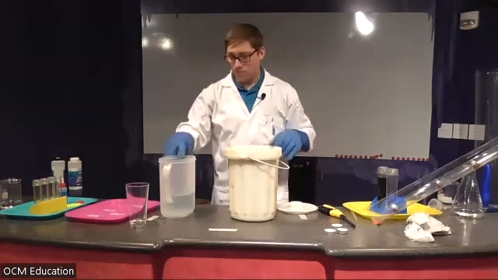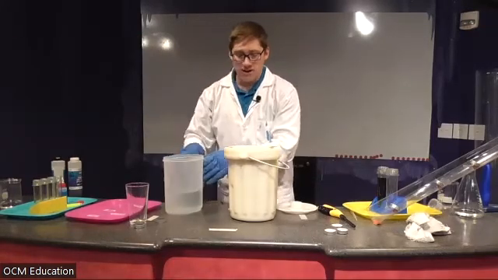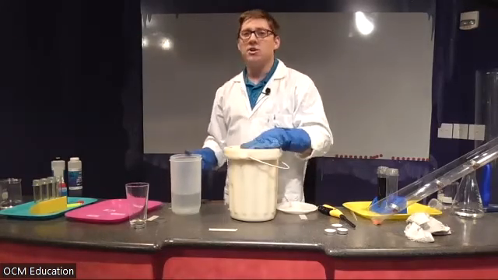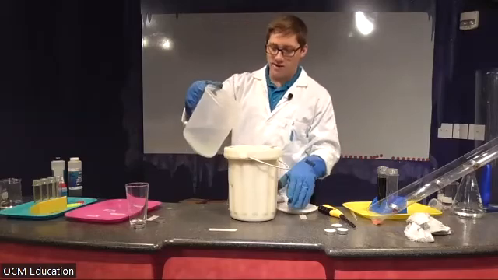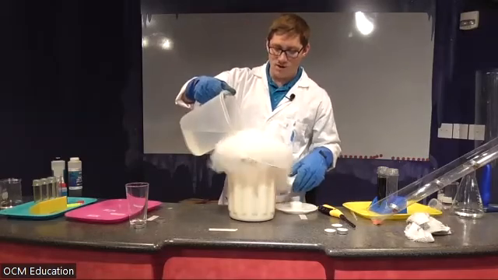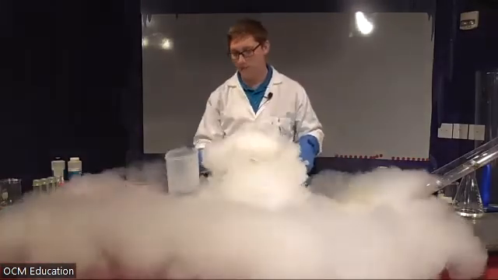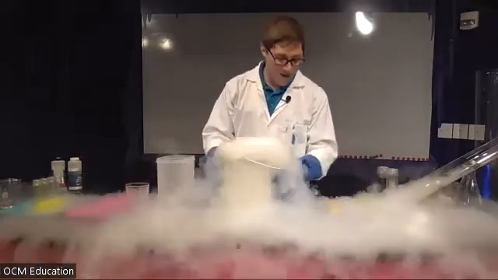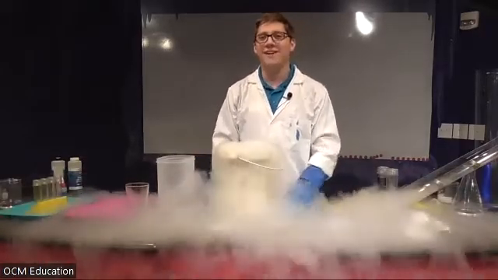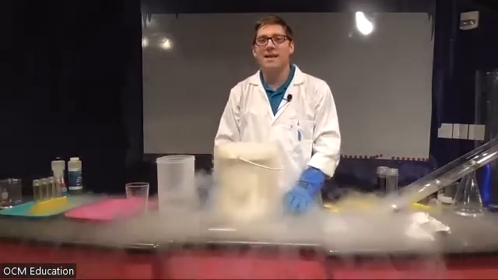Now, liquid nitrogen, it's already actually boiling and turning back into a gas right here. I'm gonna try to speed that up a little bit by adding in some warm water. There we go. Just like so. And we have this lovely reaction of that liquid nitrogen turning back into a gas.